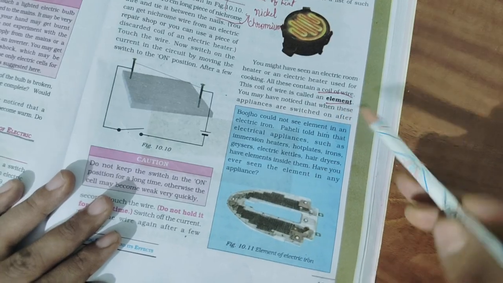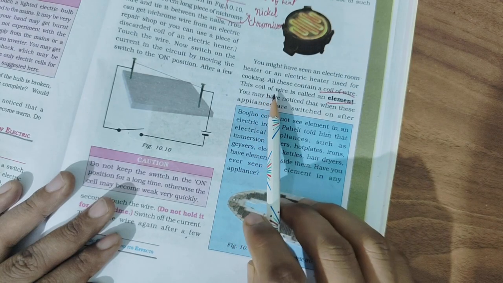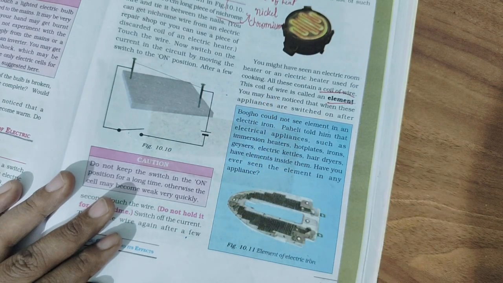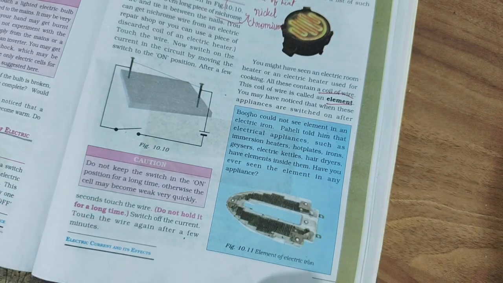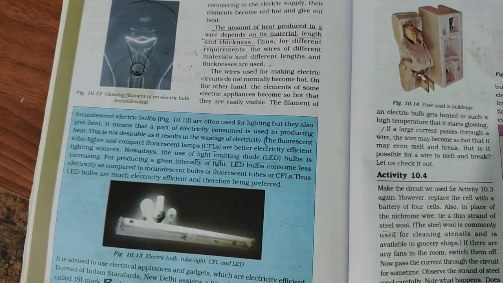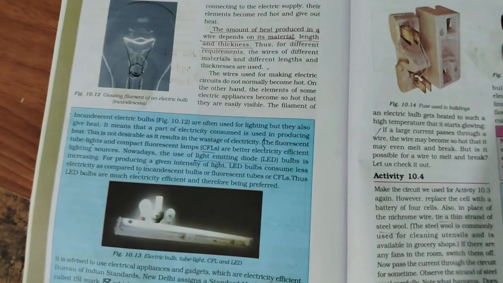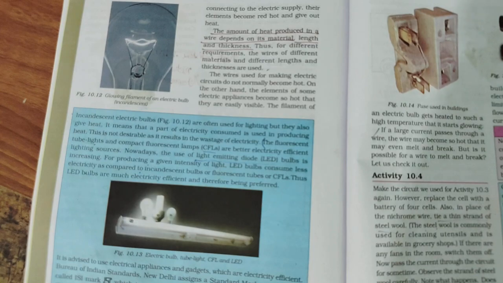An important point to remember is what an element is. An element is nothing but a wire that is coiled together. The heating effect of electric current is also used to make bulbs. Not any kind of bulb, but the incandescent light, which was usually used in the old days.